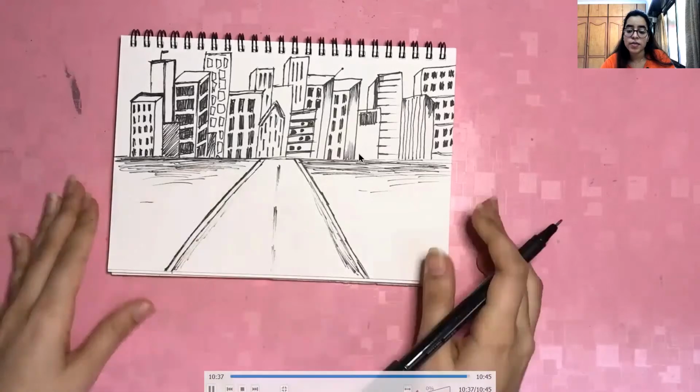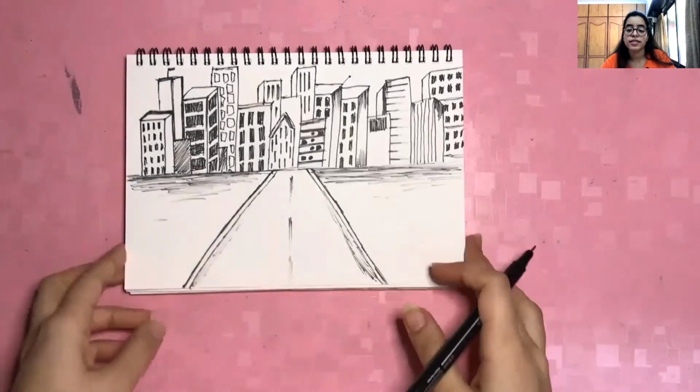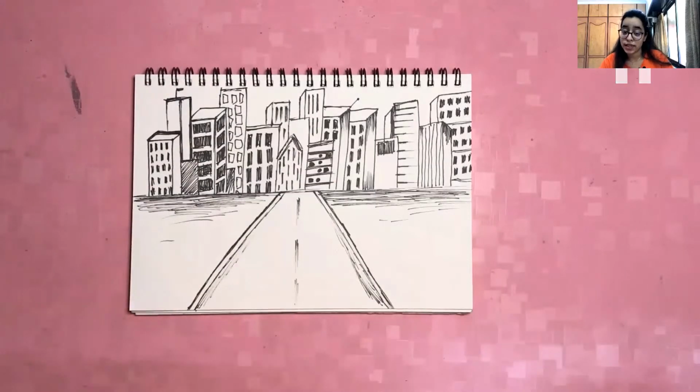Okay, so just random scribbles, and this is what we created in today's class, a beautiful cityscape. We can see tall buildings of different sizes in front, and there's a road that leads to this city.